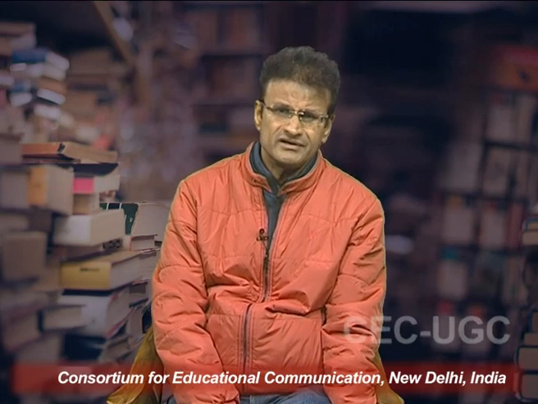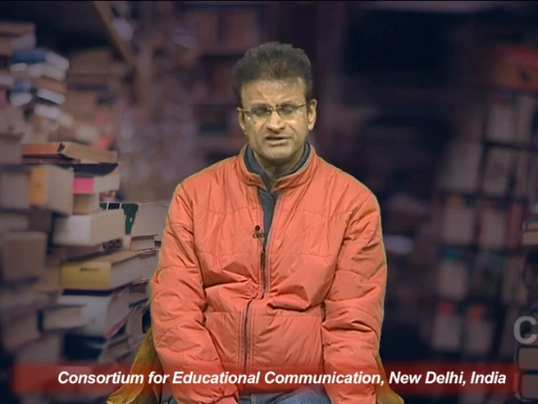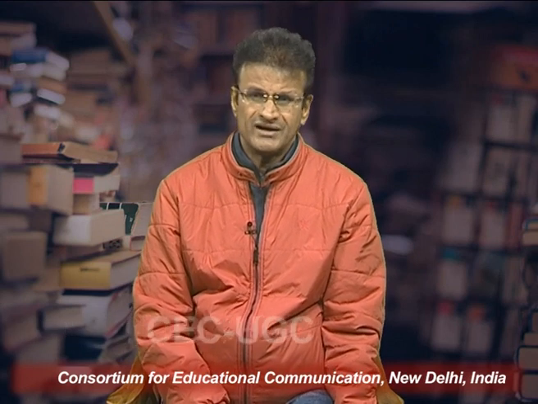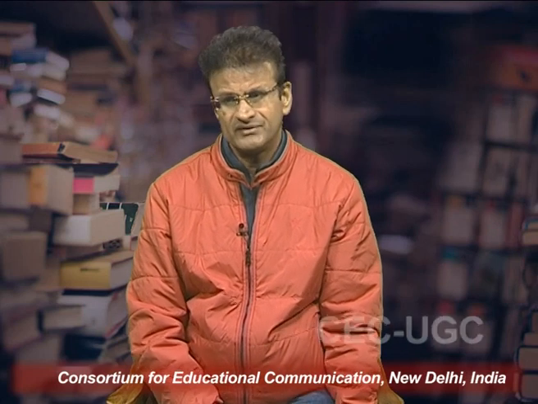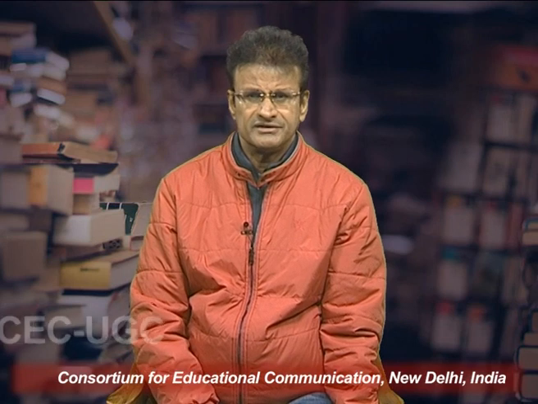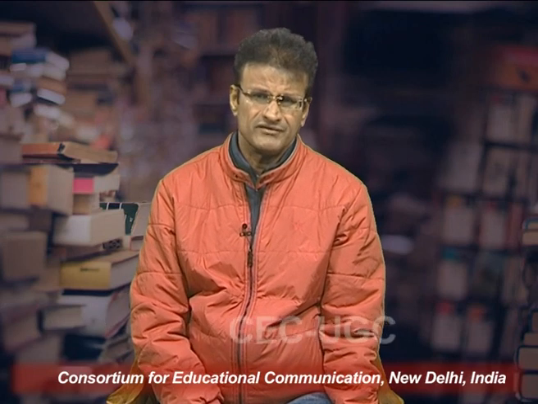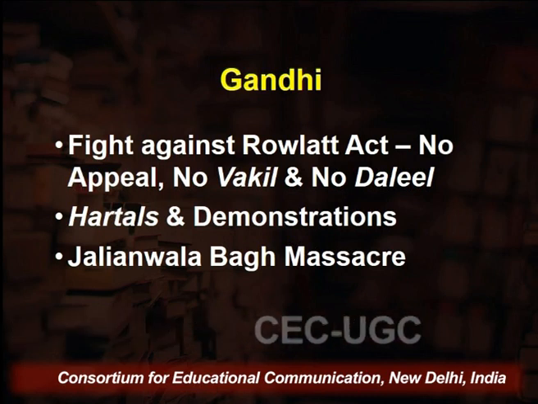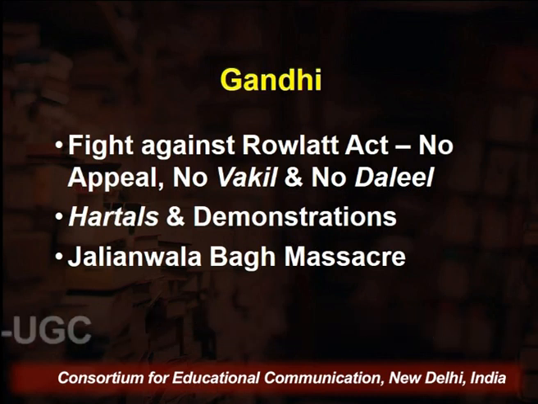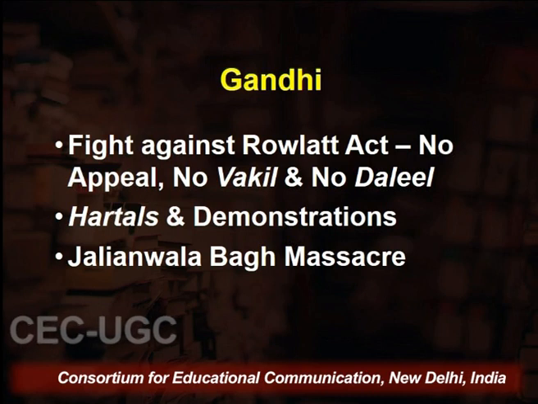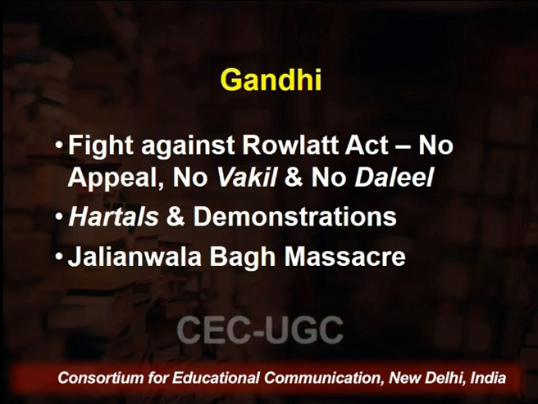So we find that the initial kinds of movements which were led by Gandhi in a way made him ready for far greater movements in the later part, where we find that the Khilafat movement which was led by Gandhi at this point of time, which was in a way started with the Rowlatt Act, and how the Rowlatt Act agitation and the Khilafat agitation and the non-cooperation movement which was launched by Gandhi, they were some sort of continuity. There was a lot of continuity in these kinds of things.